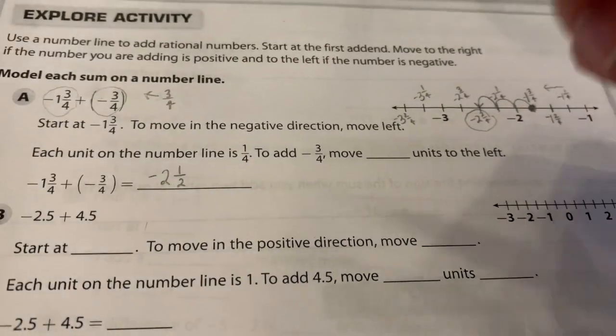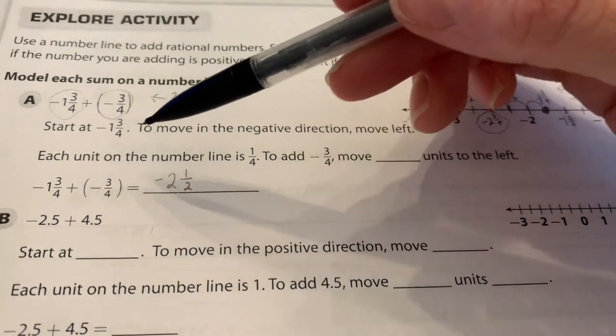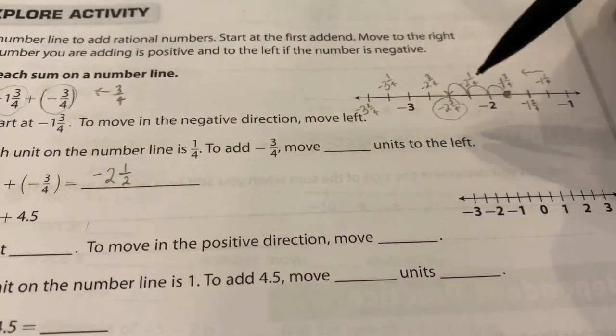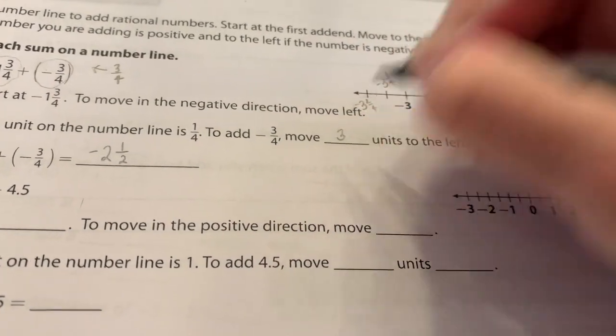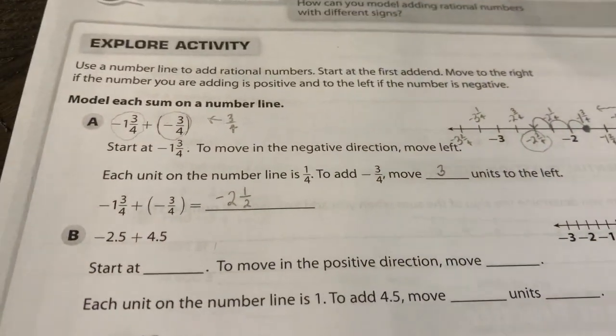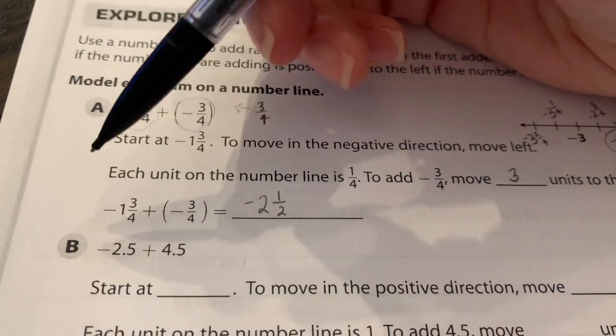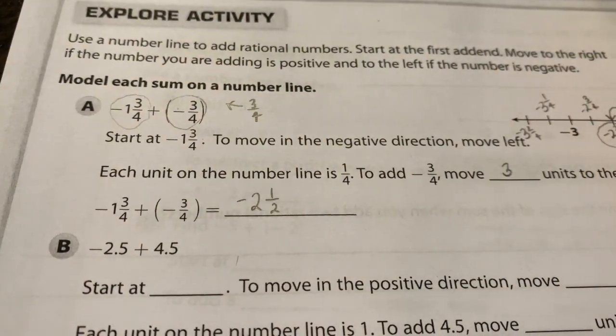Each unit on the number line is a fourth. To add -3/4, we move 1, 2, 3 units to the left. Okay, all right, so that would be my answer. So now you're able to use a number line to add these two numbers.